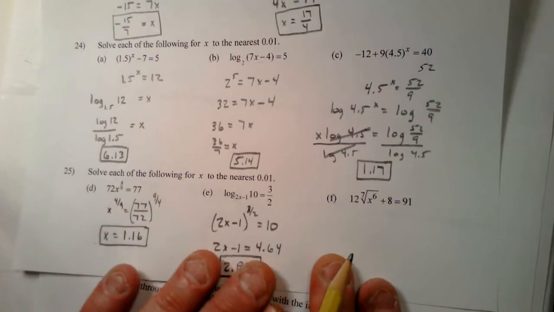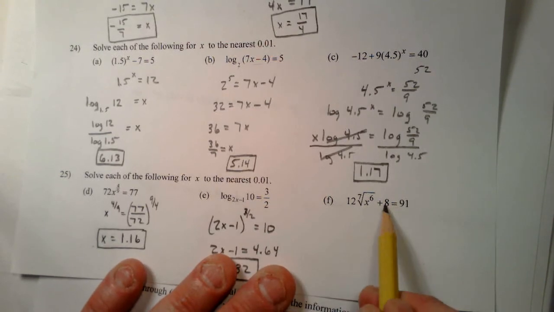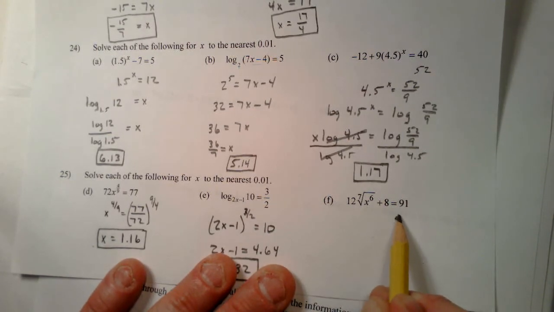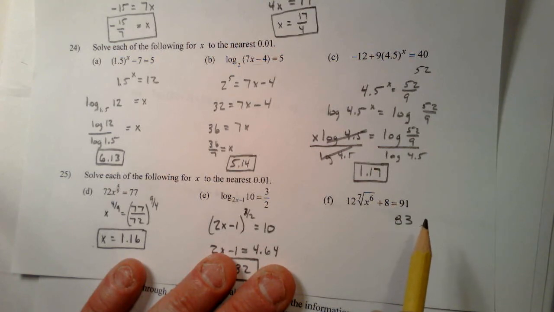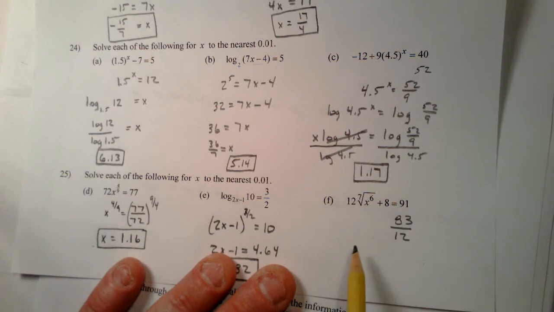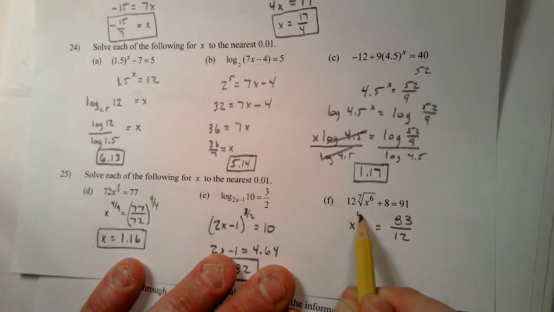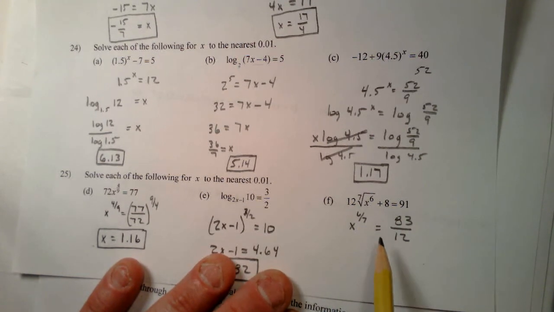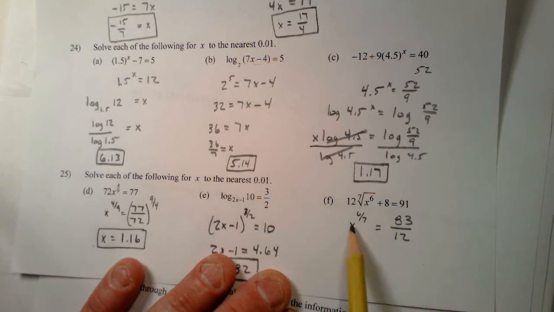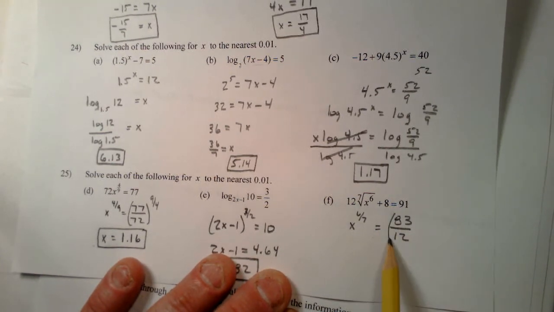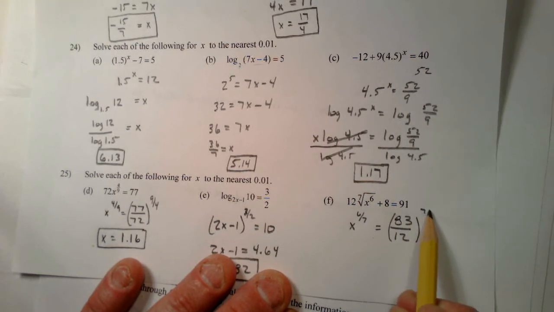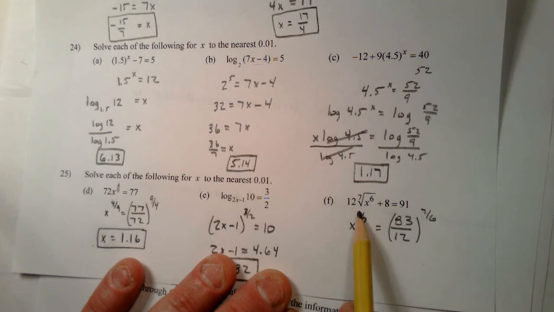All right. And then finally F here on 25. Let's move the 8 to the other side. That's going to give me 83 when you subtract it. And then we're going to divide by 12. And this guy is x to the 6/7 power. So to get rid of the 6/7, I'm going to raise both sides to the 7/6 power. So 83 divided by 12 to the 7/6 power is what I'm going to punch on my calculator, and this is gone.